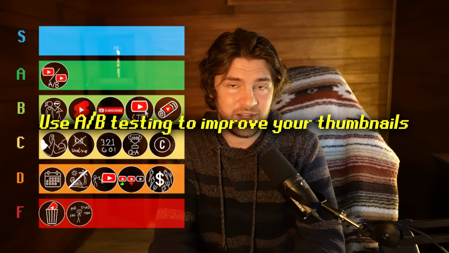First, in A tier, you should use the A/B thumbnail testing feature. So this just works, pure and simple. If you're not A/B testing your thumbnails, you're almost certainly leaving views on the table. Now, it is a lot of extra work to create 3 thumbnails instead of just 1, but I've seen some truly explosive growth on old videos after successfully finding a new winning thumbnail. I'm talking like doubling or tripling the amount of views on the video.